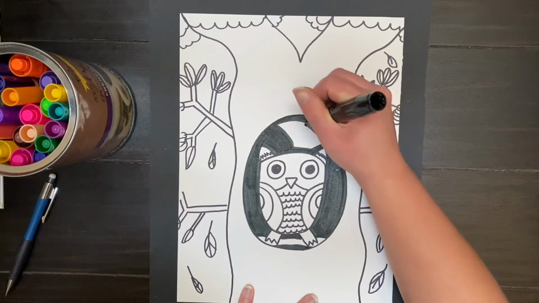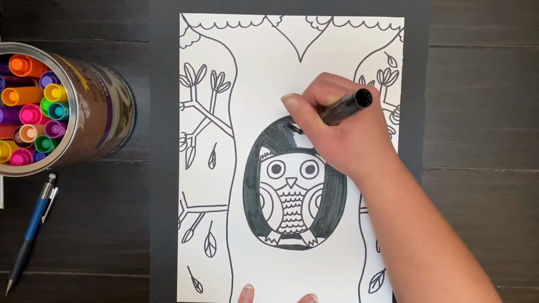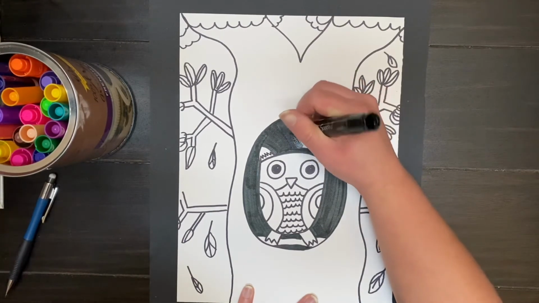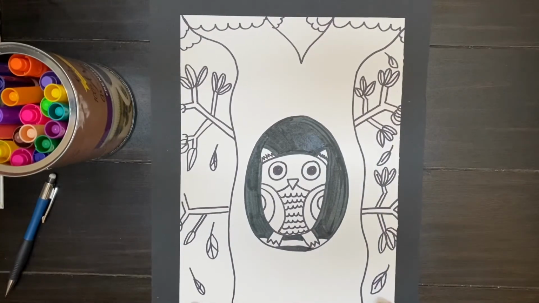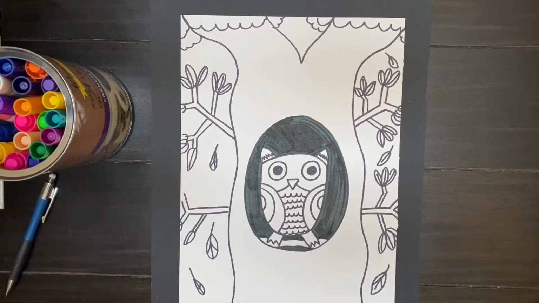Okay, so now I have the black space around my owl, and my owl stands out. I can go color my owl in later. Right now, we just want to worry about adding some texture lines. So I'm going to switch to a brown because I want to use brown to make the rough lines for the bark of the tree.